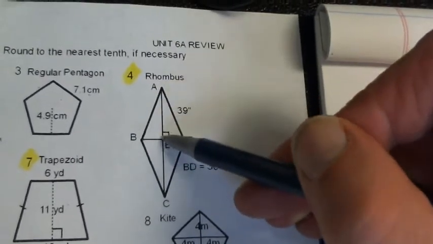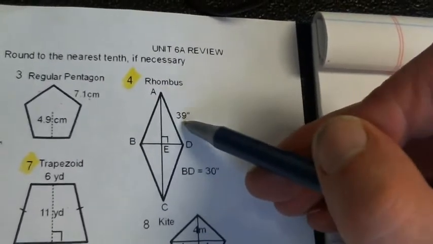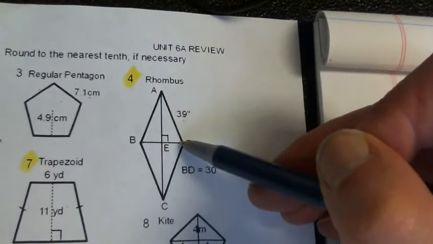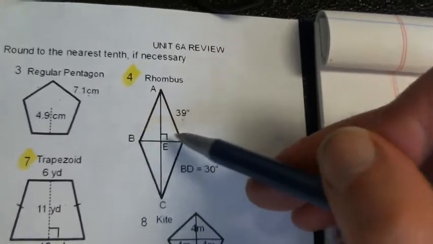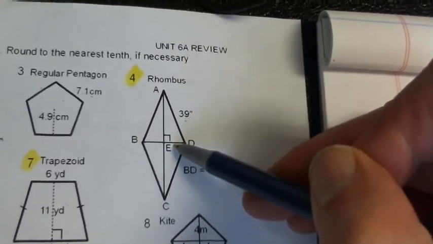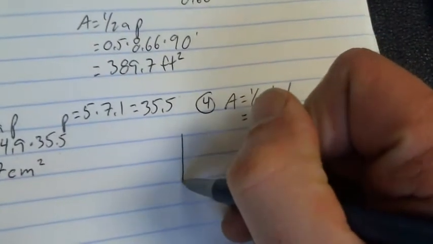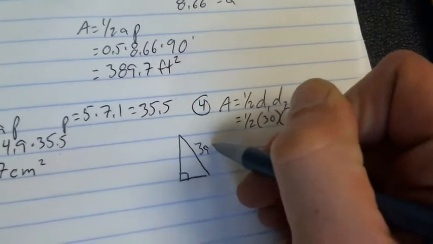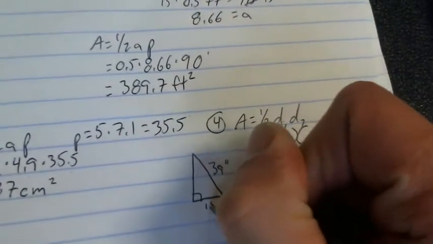We're going to concentrate on this right triangle. Hypotenuse of 39. Hypotenuse is opposite the right angle. This short side is half of BD, 15. So let's redraw our triangle. 39 for hypotenuse, 15 for base.